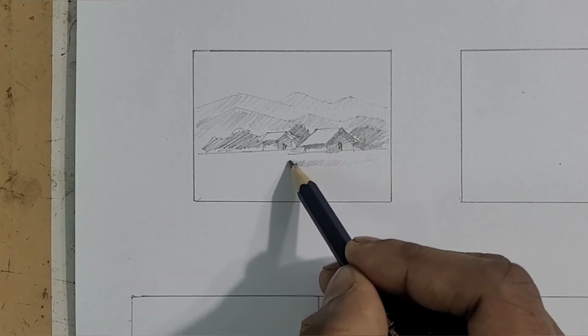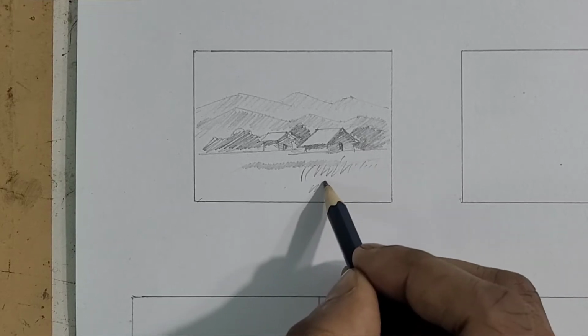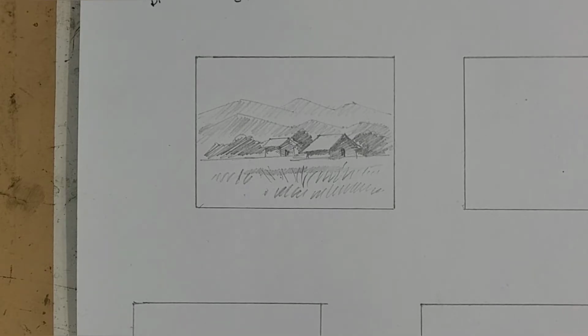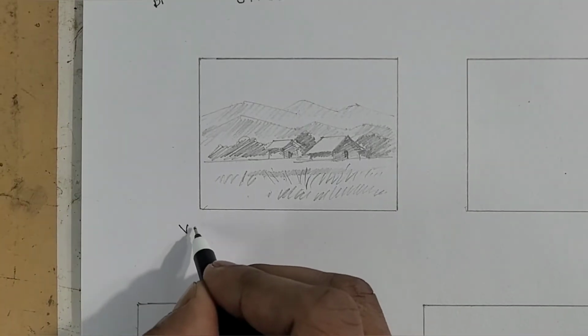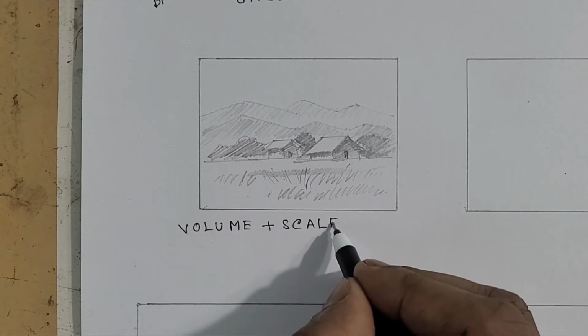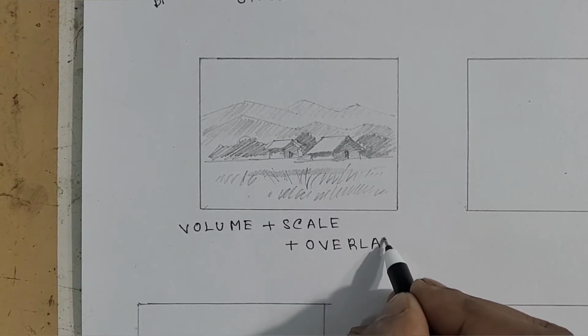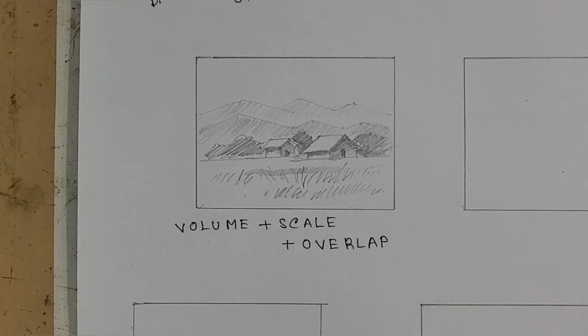Or similarly, you can do the same thing in the front by adding some grasses. This is also giving our eye another layer in front. Volume, scale, and overlapping of objects.